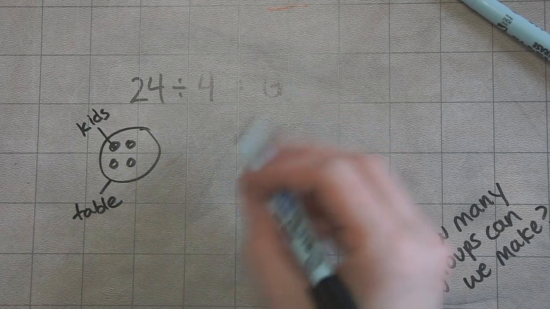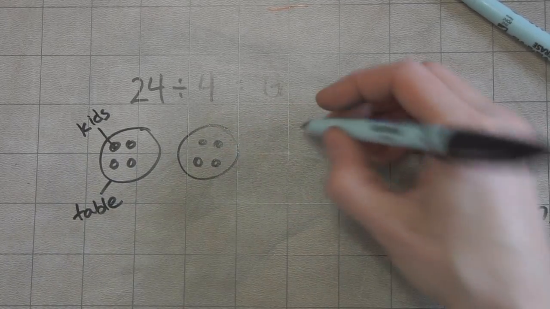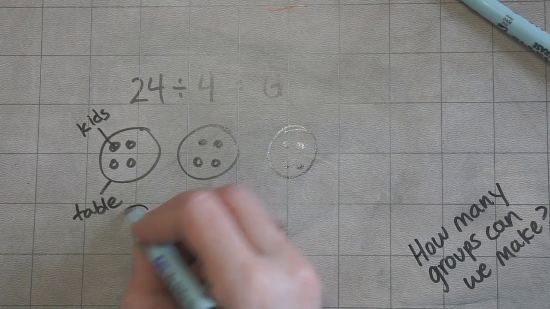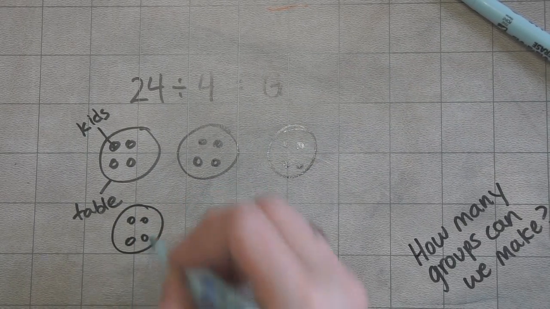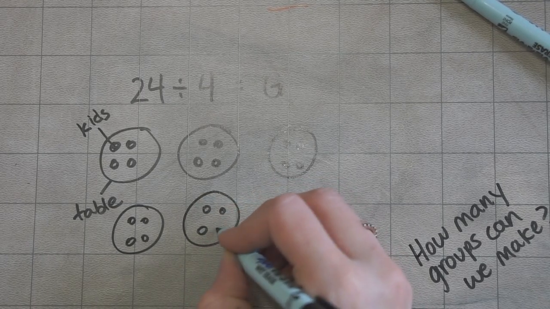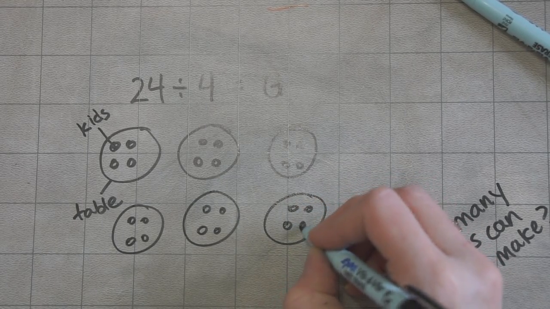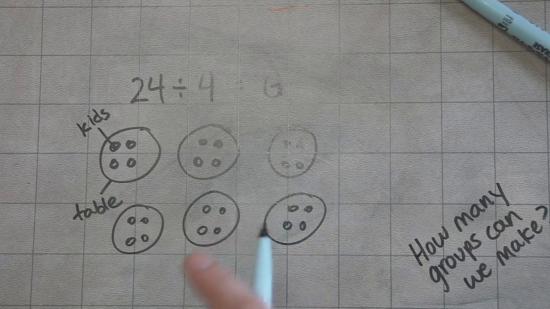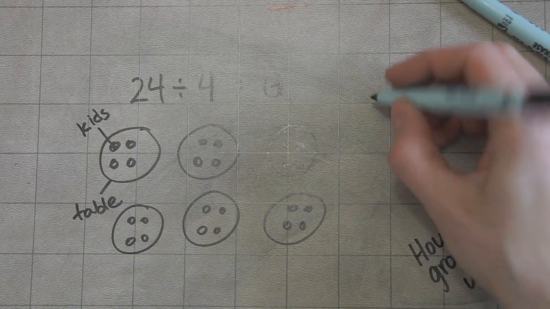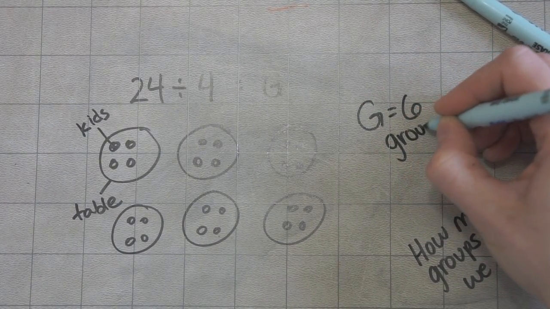All right, so there's 4 kids, 8 kids, 12 kids, 16 kids, 20 kids, and 24 kids. So I made 1, 2, 3, 4, 5, 6 groups. G equals 6 groups.